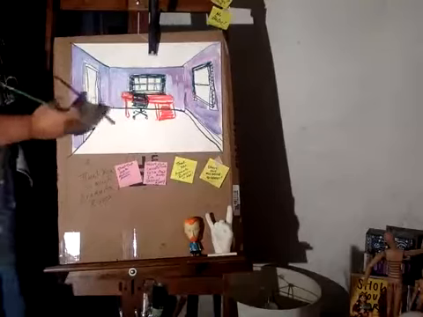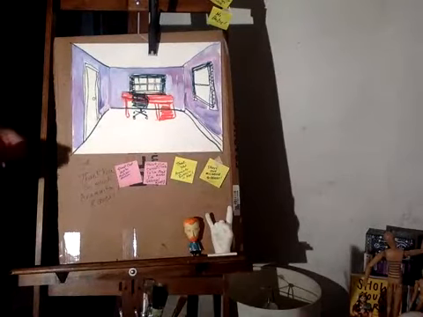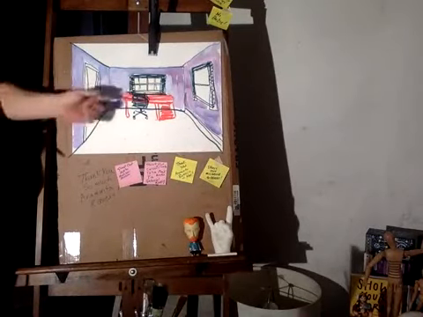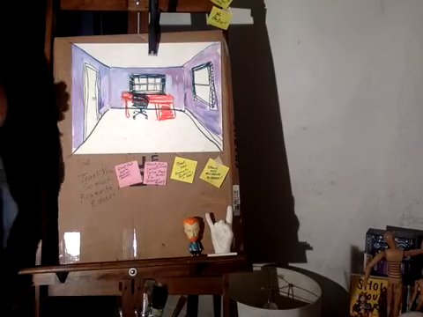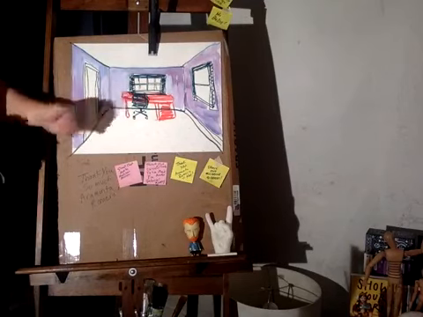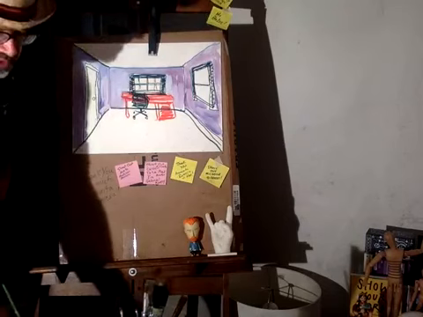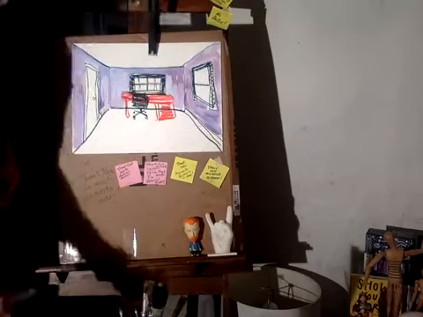So I got the walls painted now. It's started to come along. I'm going to start off with the table and the desk. My desk is actually brown, so this little red area now I'm going to go with a burnt umber, which is dark brown.